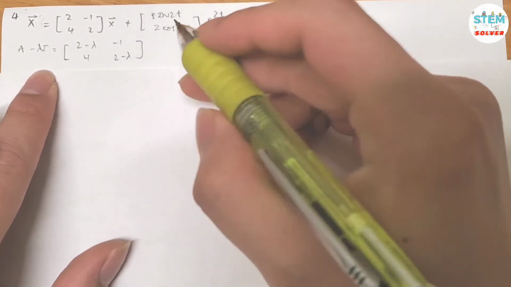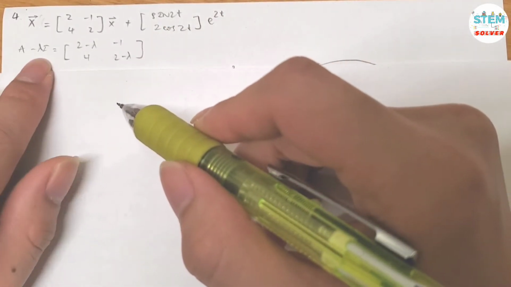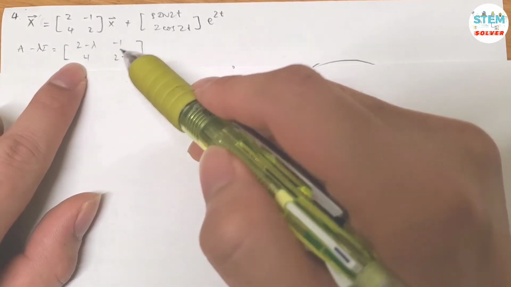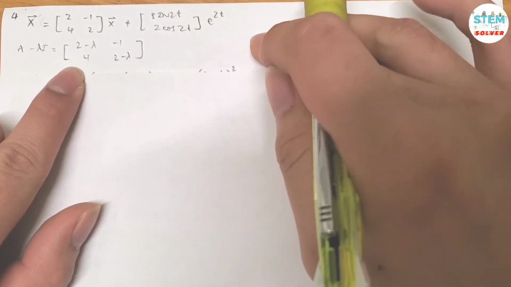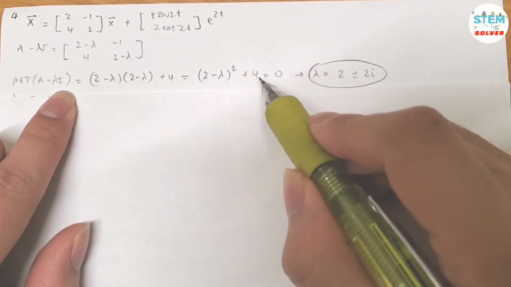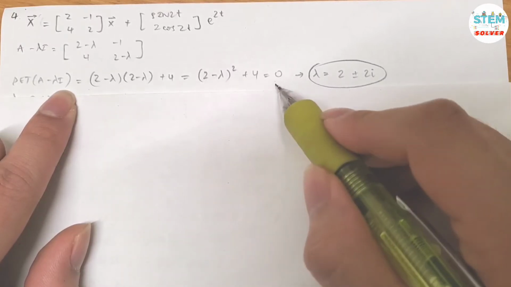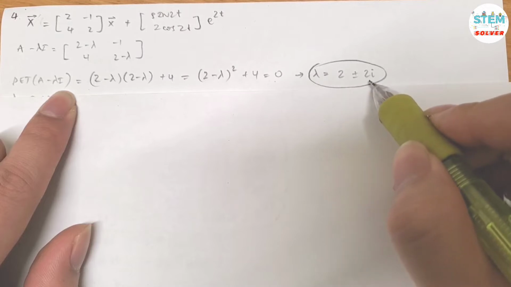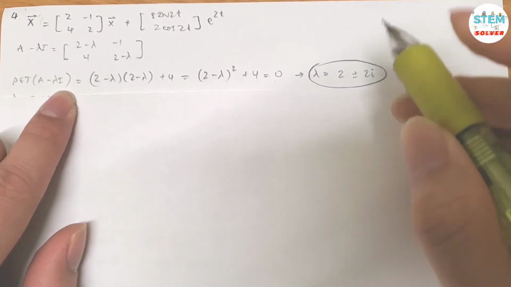So I have A minus lambda I. What is A? Let's call this matrix A. Then subtract it with lambda, that gives you this matrix. Then take the determinant, that gives me this one. Simplify it, distribute this out, simplify it, set it equal to 0. So for lambda, that gives me a complex answer, which is 2 plus and minus 2i.